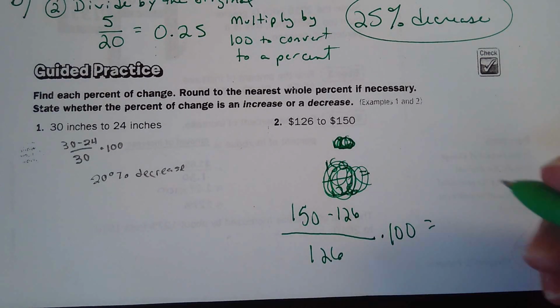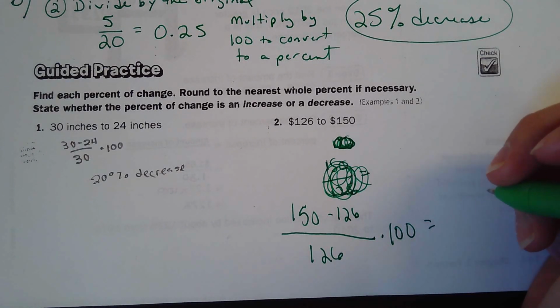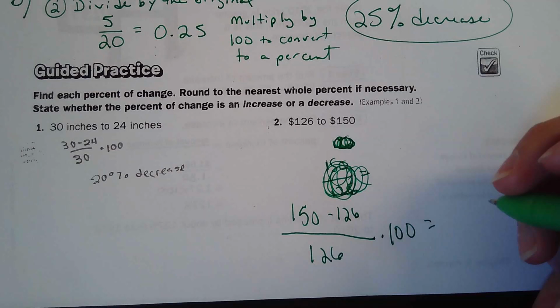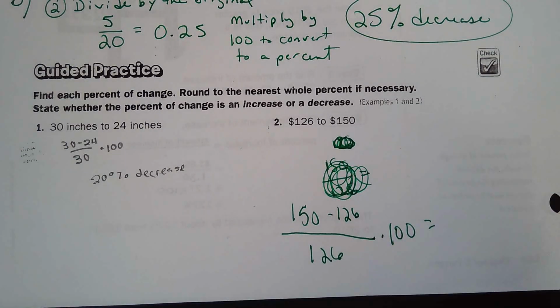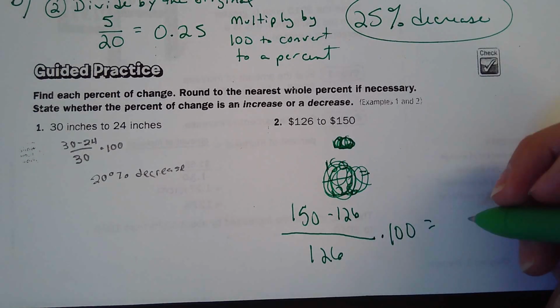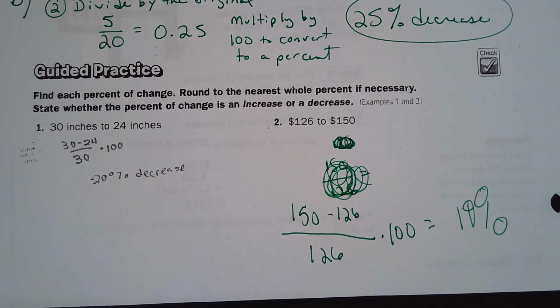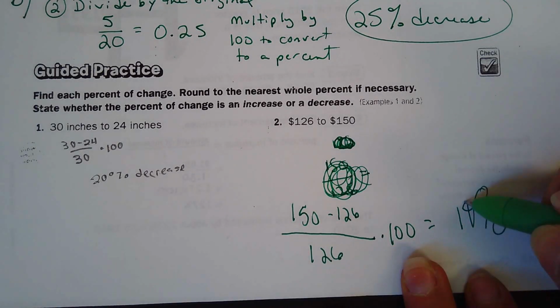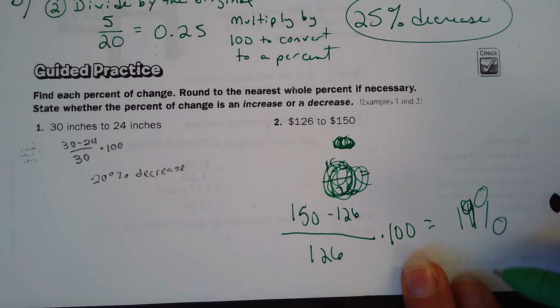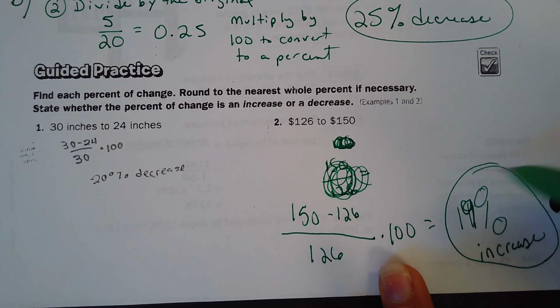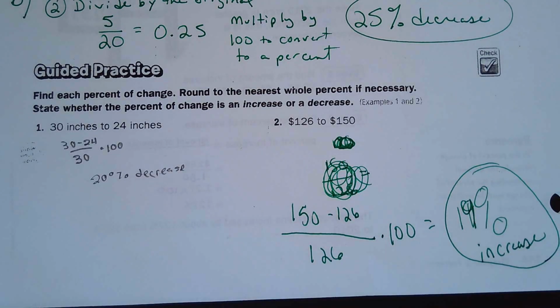But you multiply by 100, so it's what percentage? 19%. Yes, 19%. And we're going to round to the nearest whole percent, not to the nearest 10. 19% increase.